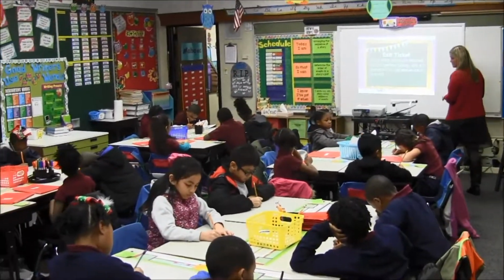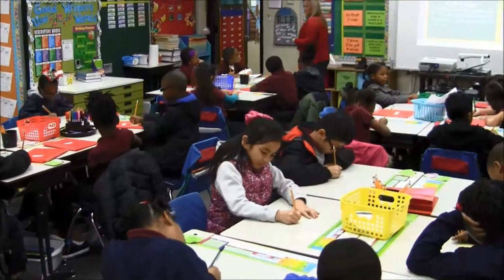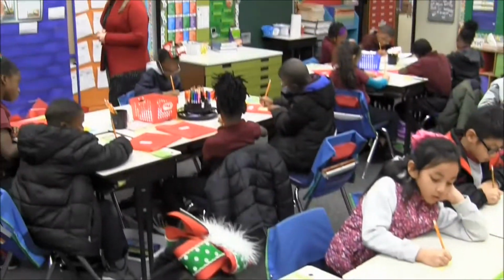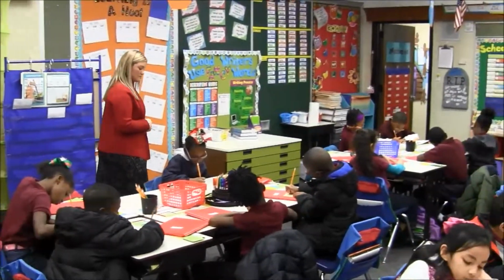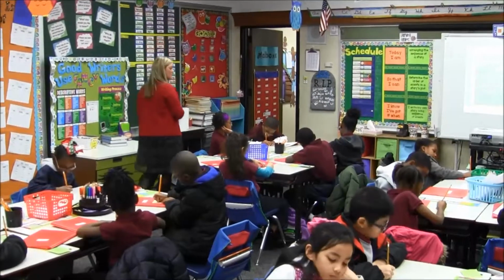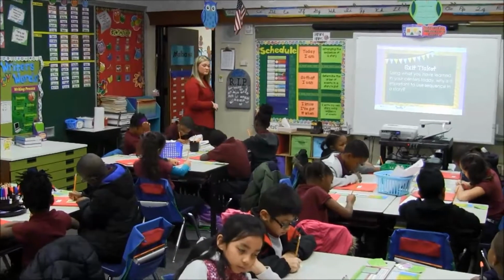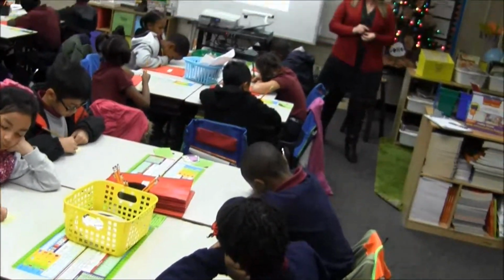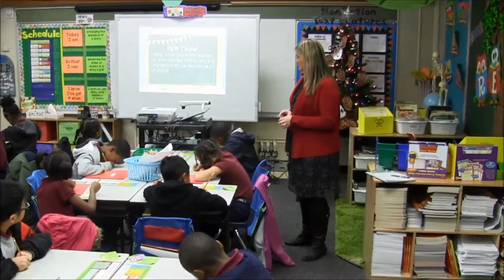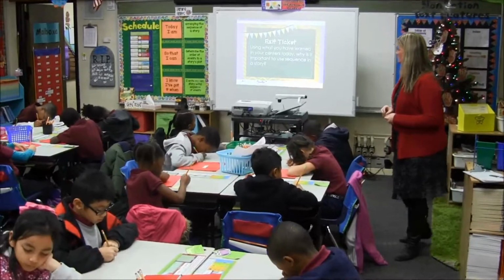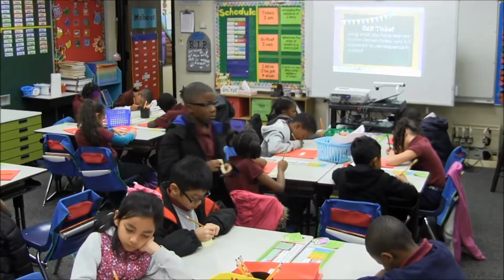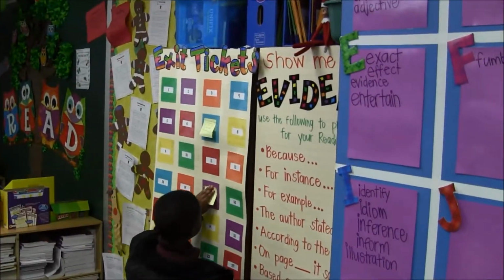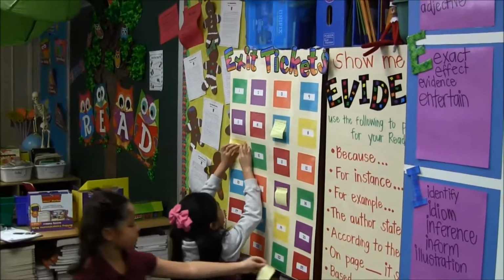Carl, let's get out our exit ticket. Why is it important to use sequence in a story? Very good, Caitlin. I like the way Caitlin used a show me the evidence starter. Once you've written it, let's place it on our exit tickets board under your corresponding number. Very good. And later on this week, we will get to the rest of our centers focusing on sequence.